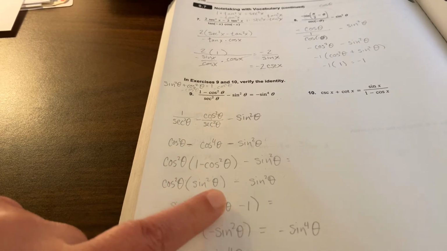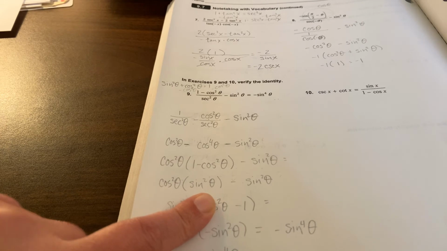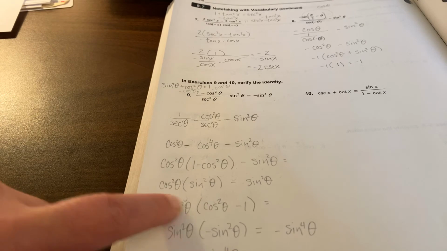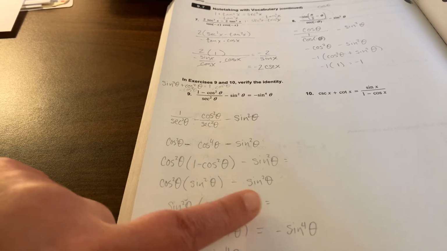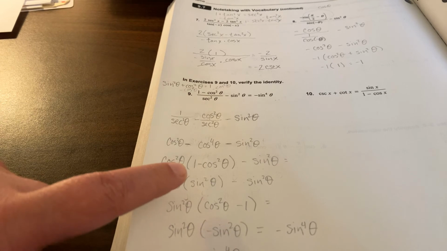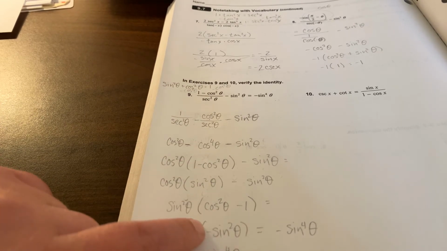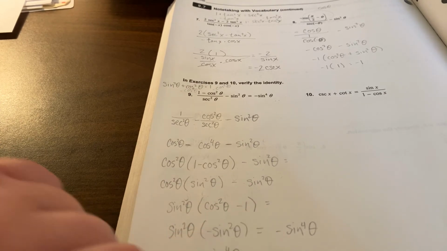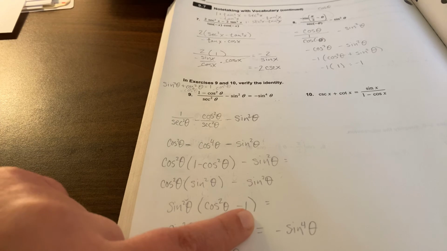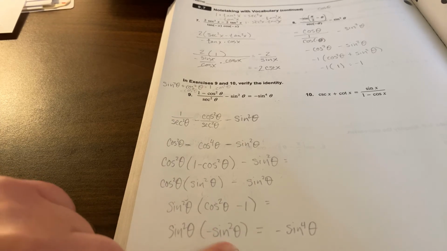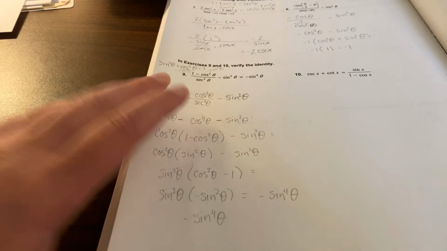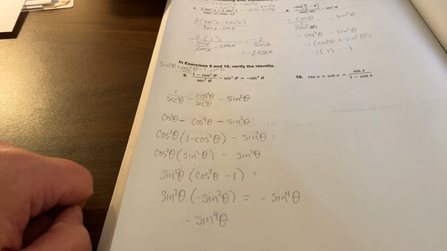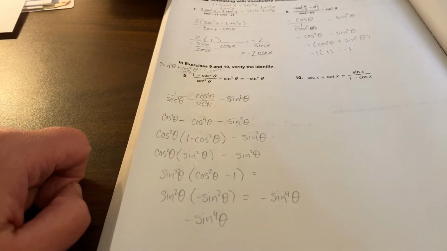Cosine squared of theta times sine squared of theta minus sine squared of theta. Well, now I'm going to factor out a cosine squared of theta. Nope, sine squared of theta. Factor that out. So then I'm left with sine squared of theta times cosine squared minus 1. There we go. And the cosine squared minus 1 is the same as negative sine squared of theta. And so if you have a sine squared times a negative sine squared of theta, that is equal to negative sine to the 4th power of theta. And boom, we have done the problem.